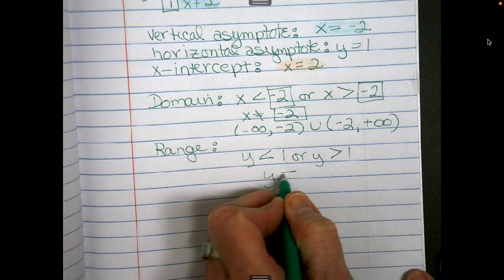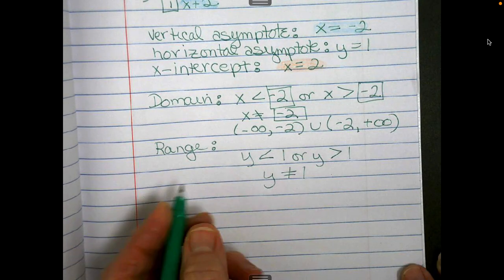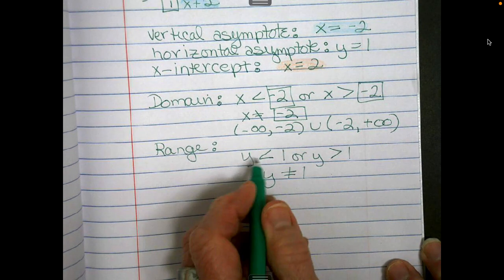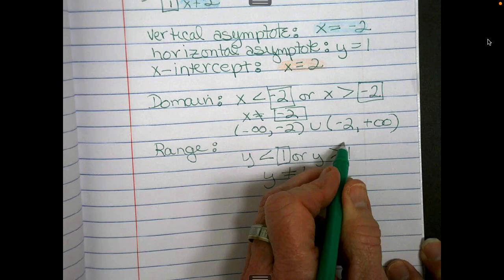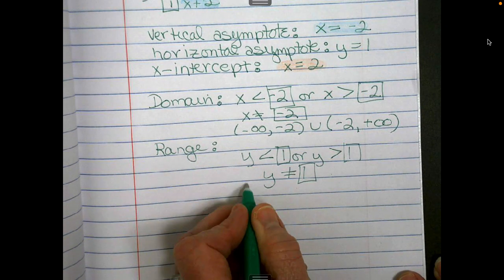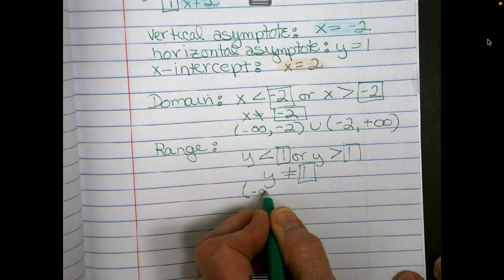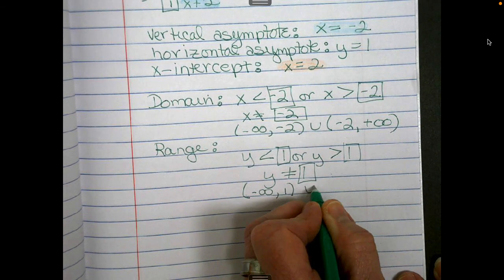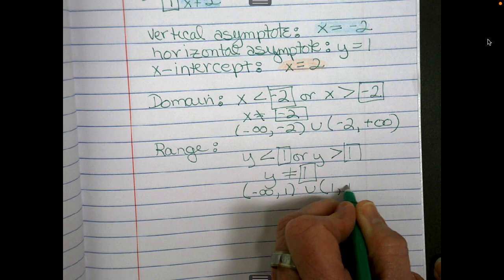Y cannot equal 1. And the interval notation goes from -infinity to 1, then it jumps over after 1 to +infinity.